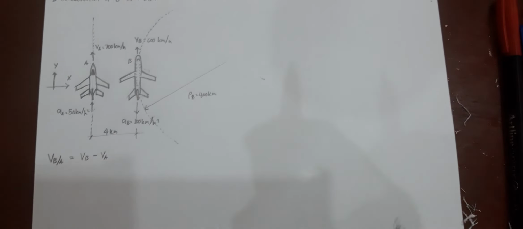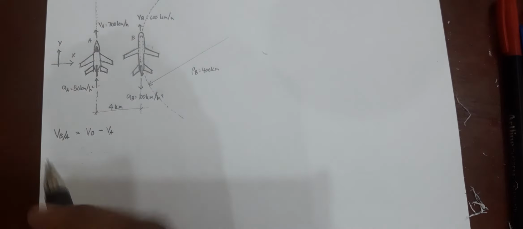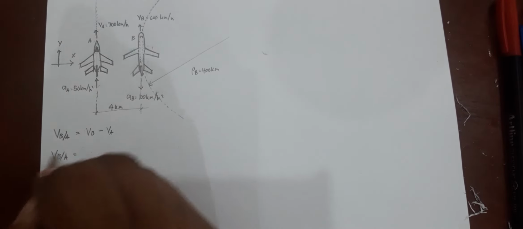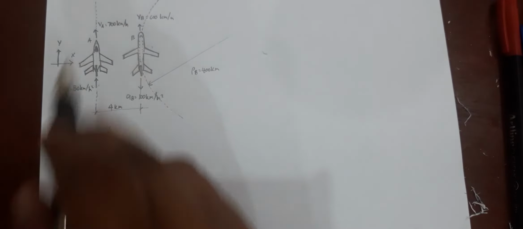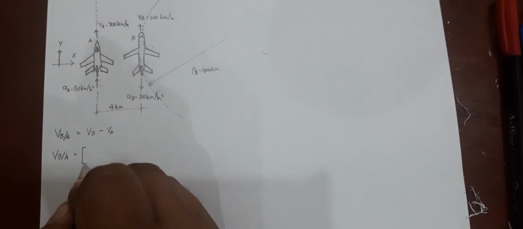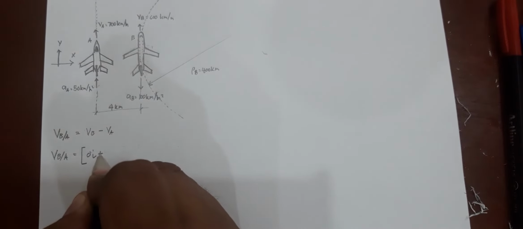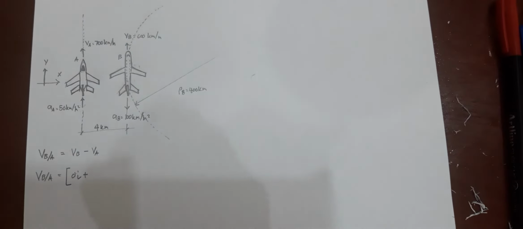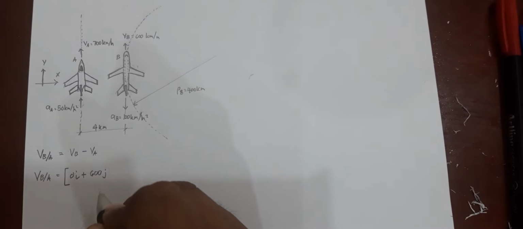Okay, so if you were to write down your vectors for velocity B and velocity A, velocity B relative to A is equivalent to, let's start with this one. Again, B is 600, y component only. So writing that down, you would have here 0i, no x component, plus, because it is pointed along the positive y-axis, 600j.